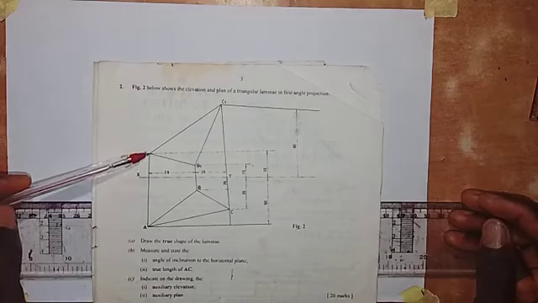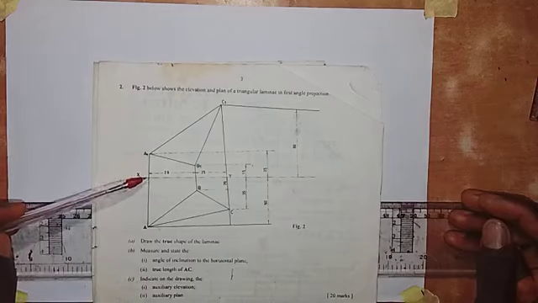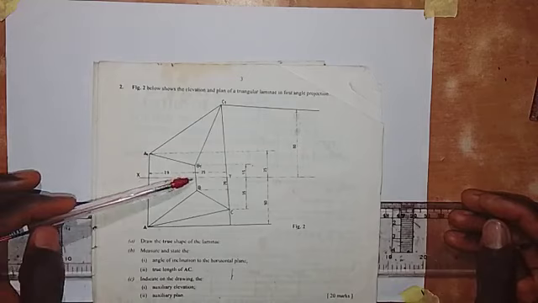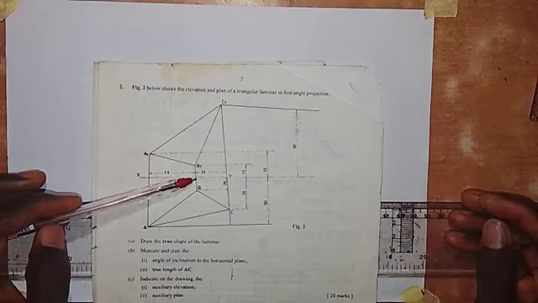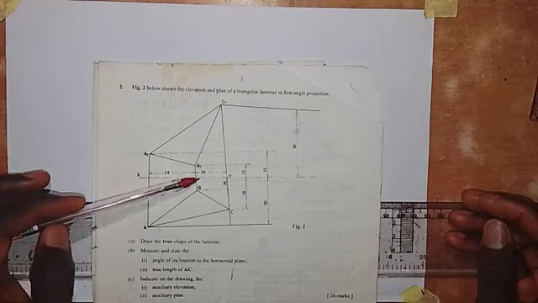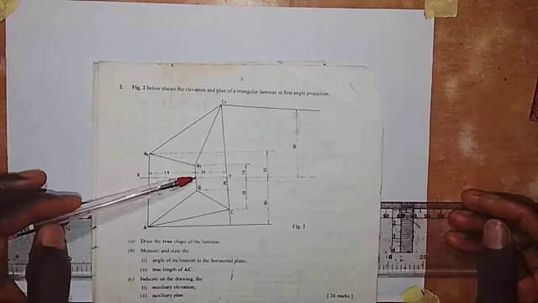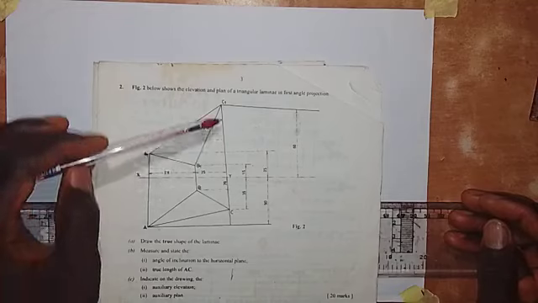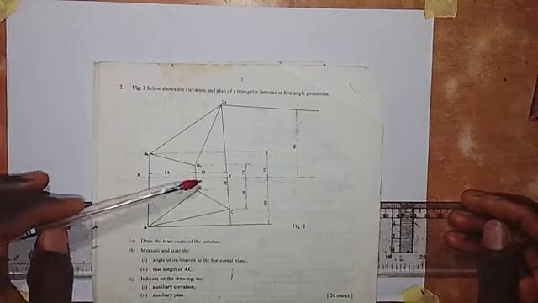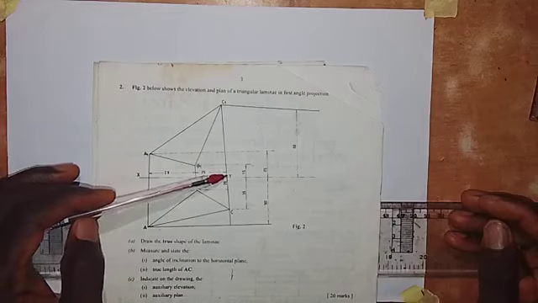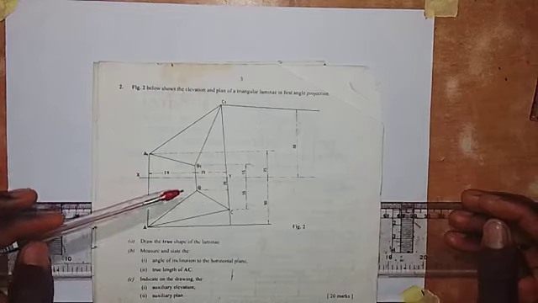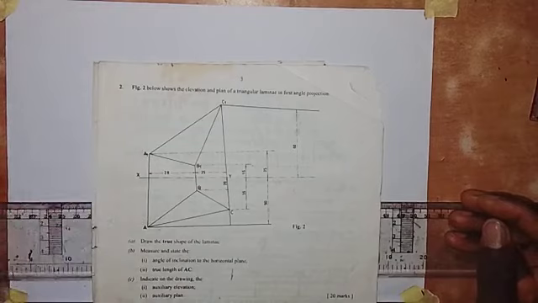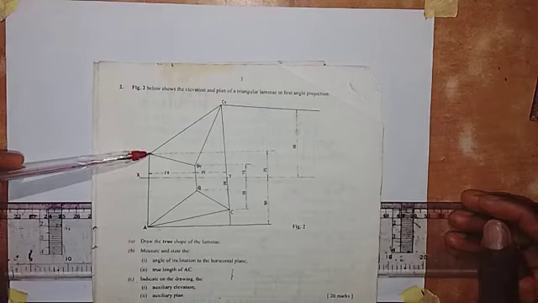Let's talk about the dimensions on the horizontal for this point A1, B1, and C1. So from this point A1 on the horizontal, the distance to point B1 is 28 millimeters, and the distance from this point B1 to this line that goes to C1 on the horizontal is 25 millimeters.